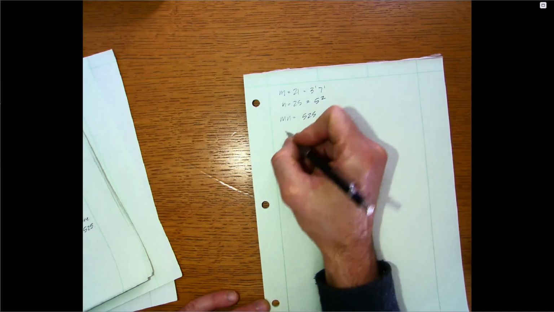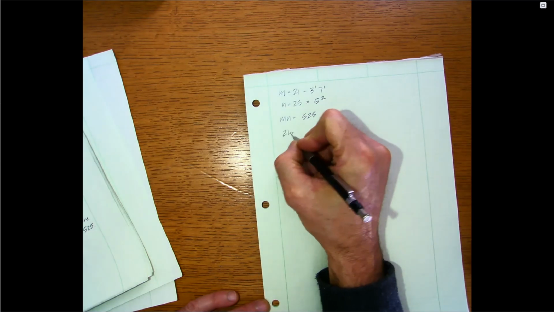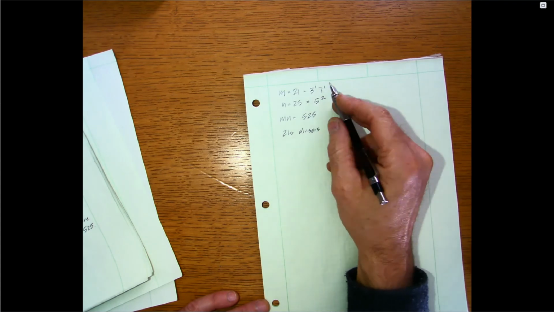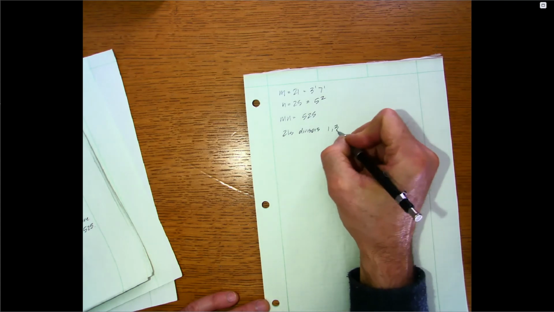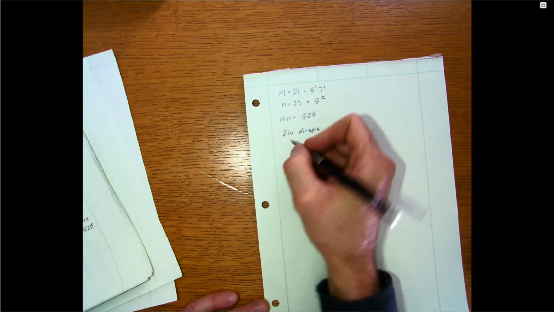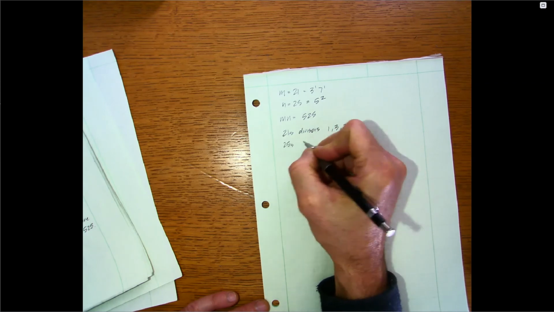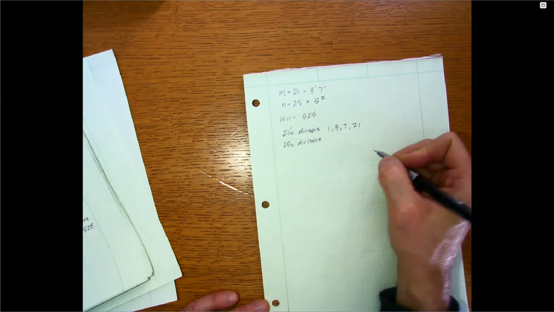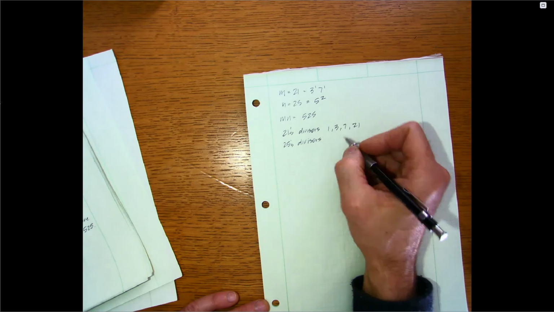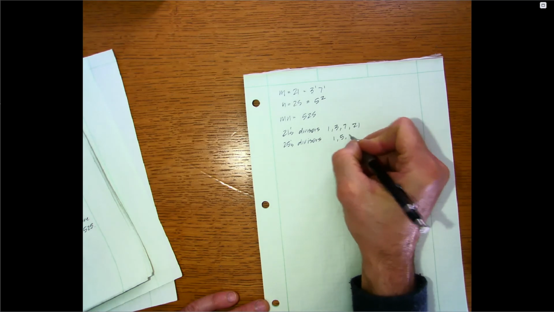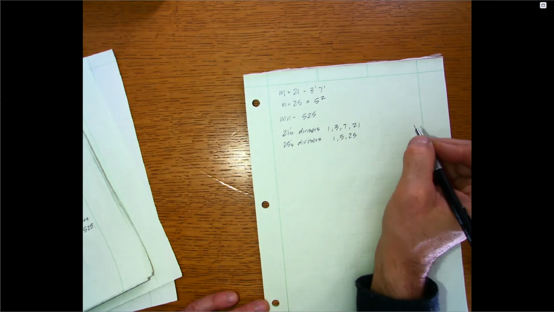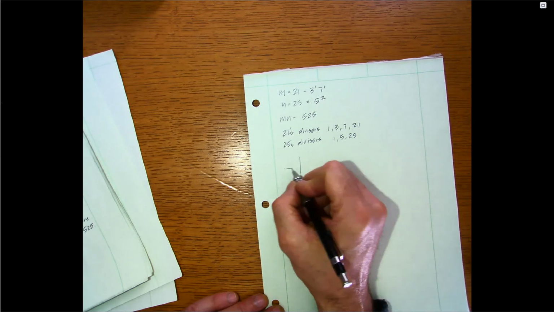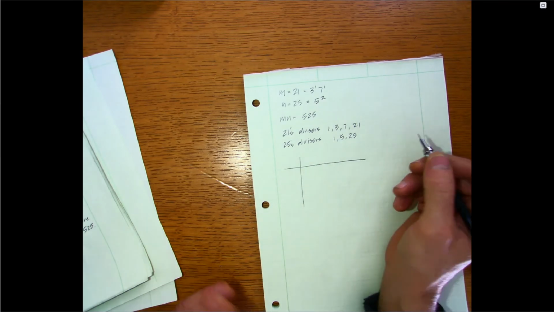So 21's divisors are, of course, there's going to be 4 of them, I can tell. So it's 1, 3, 7, and 21. And 25's divisors, let's see, there are 3 of them. So 1, 5, and 25. So you can kind of think of it this way. We just need to compute all the products of these two lists.